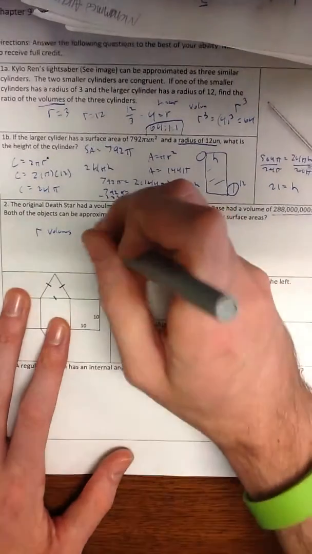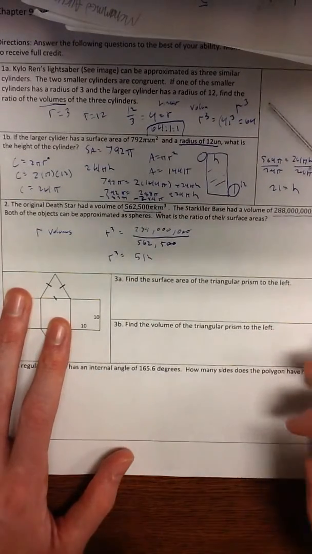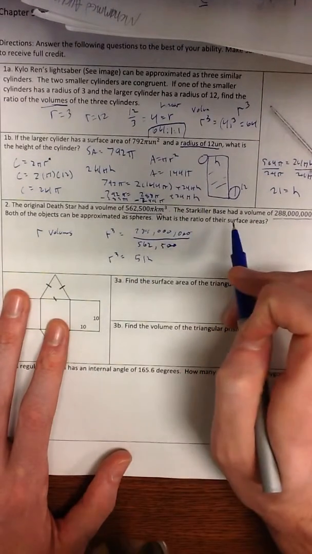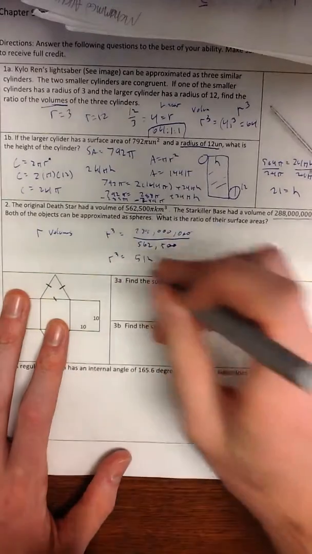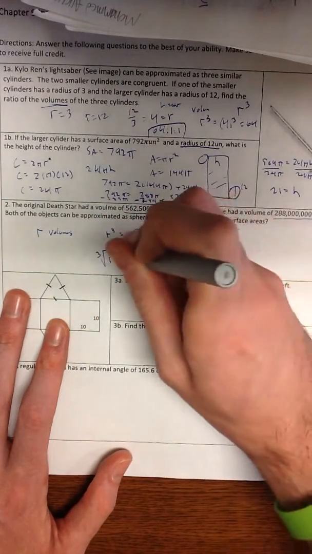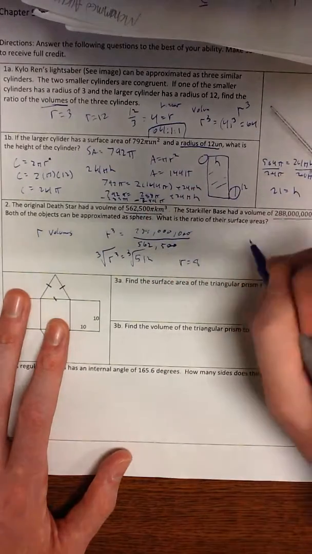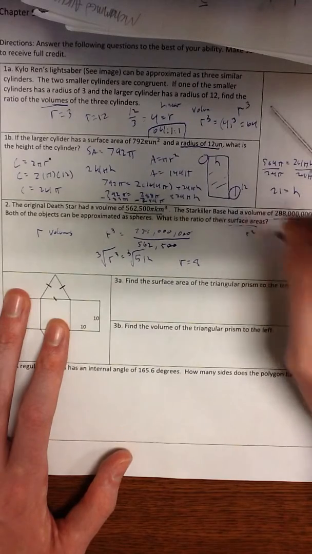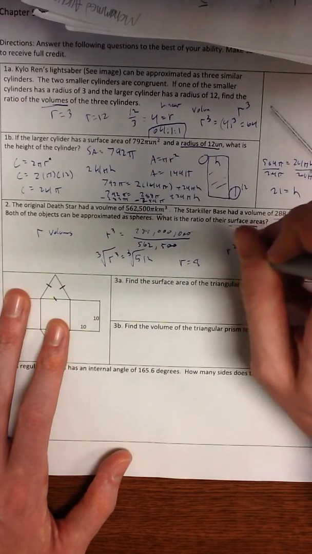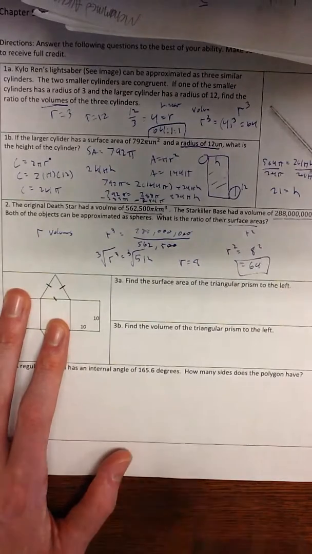When I divide them, I get r cubed equals 512. But I don't want the ratio of the volumes. I need to get to surface area. So I'm going to find r. I'll take the cube root of both sides, so I get r is equal to 8. And then for surface area, I know that that's r squared. So 8 squared is 64.